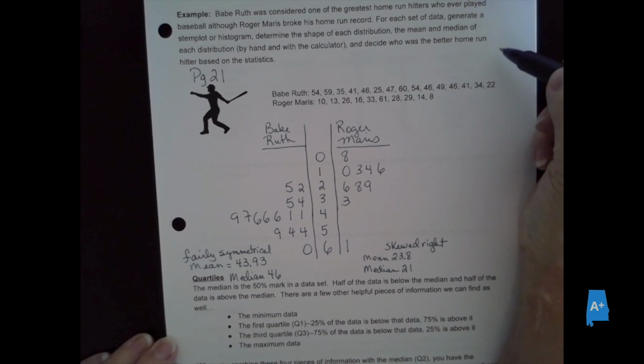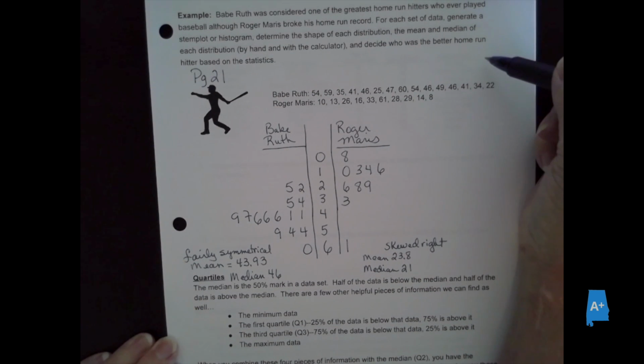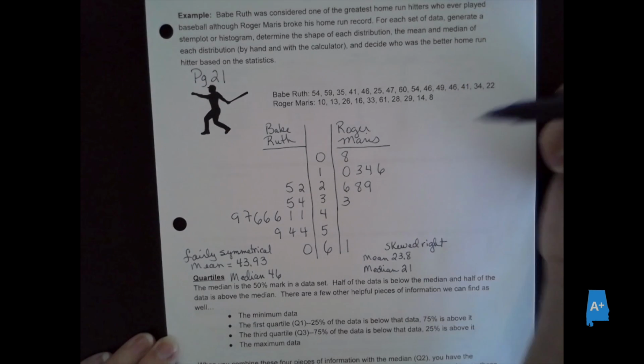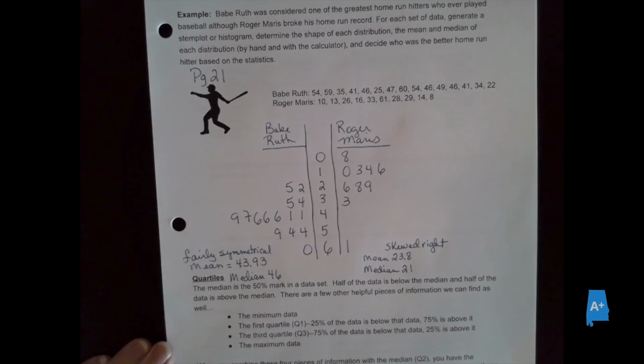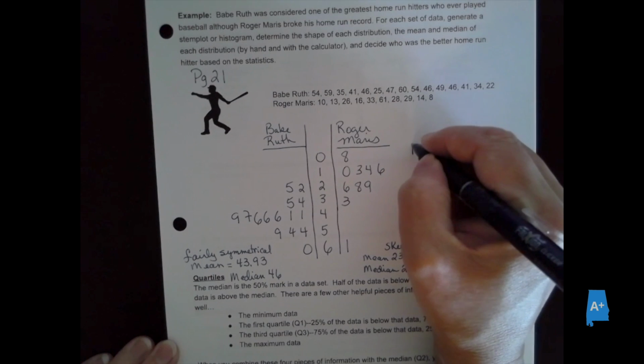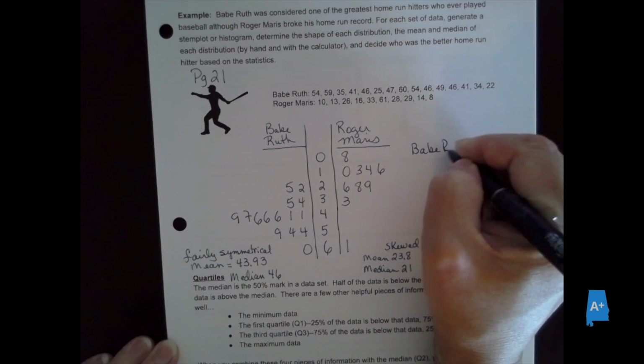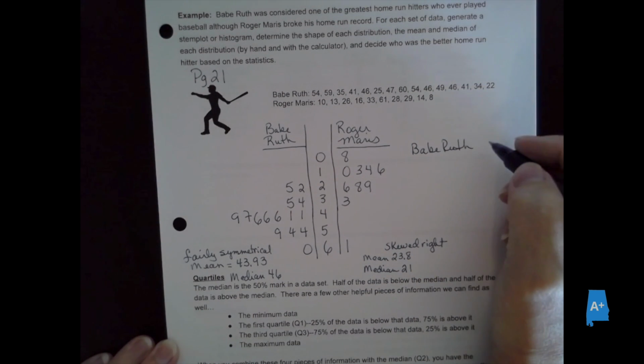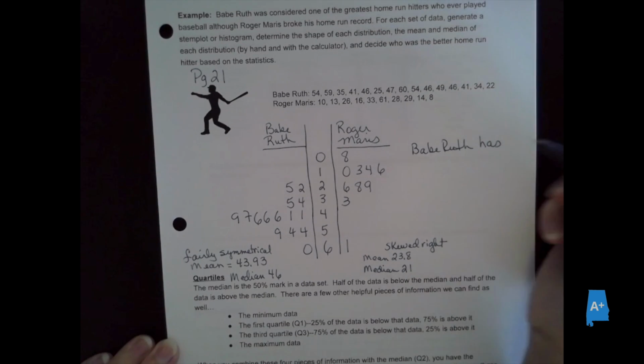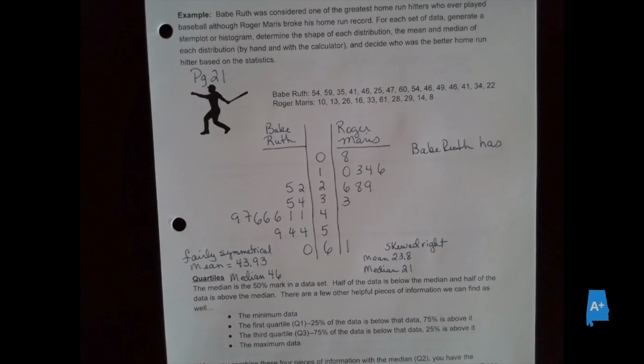Let's see what else I'm supposed to do. Decide who is a better home run hitter based on statistics. So it looks like Babe Ruth has a larger, and so when you're describing or comparing, you have to say how one compares to the other.